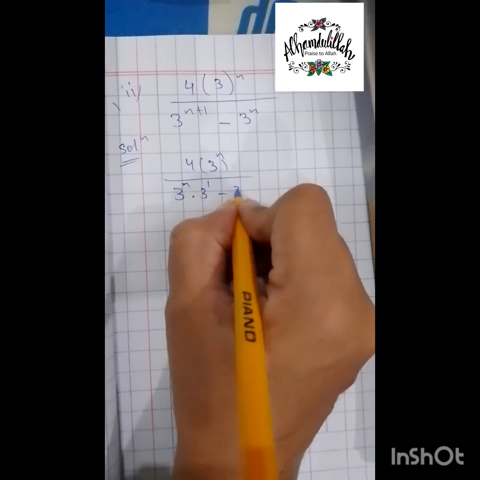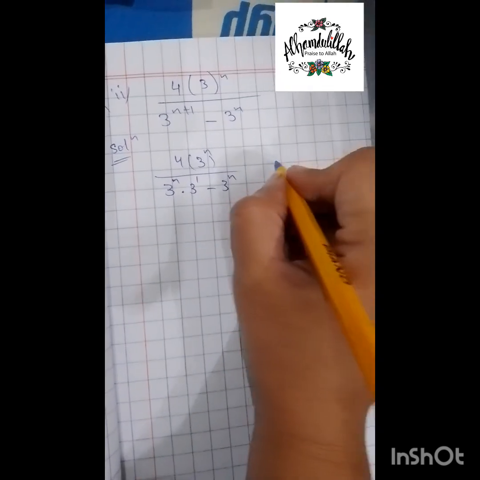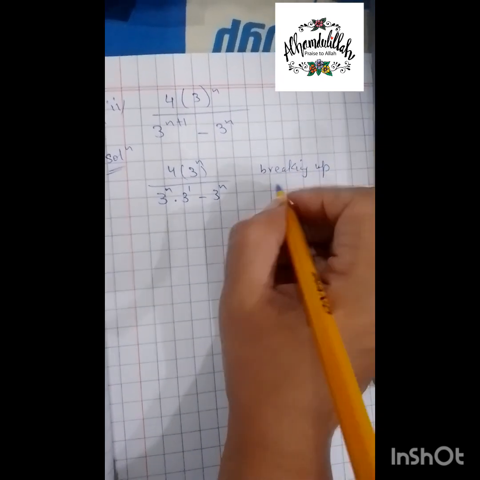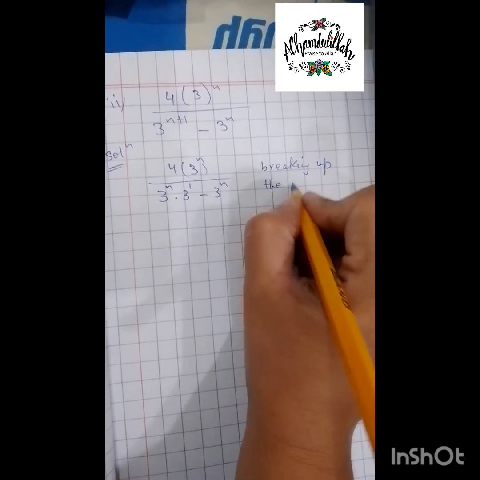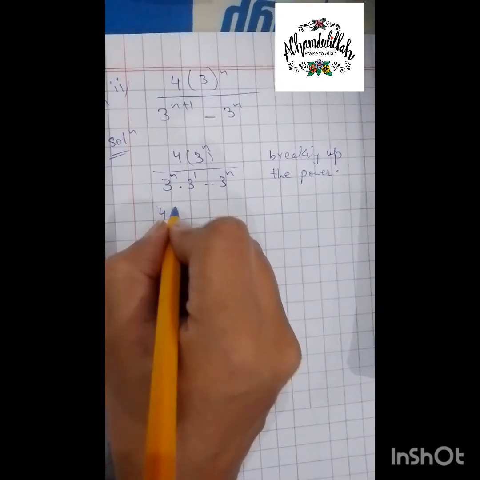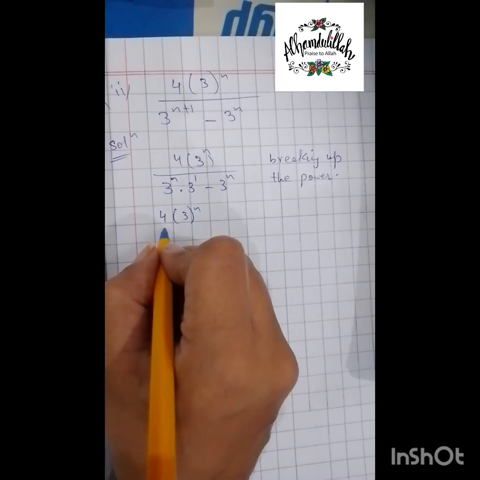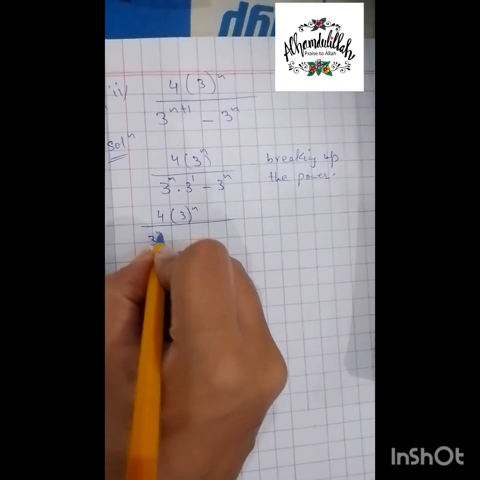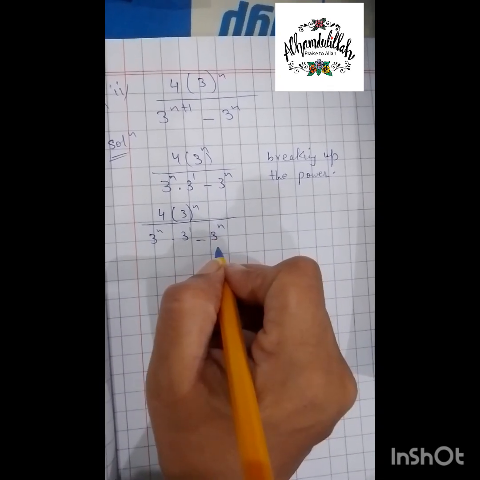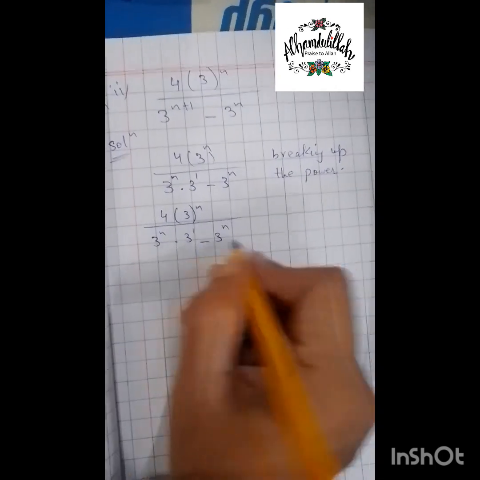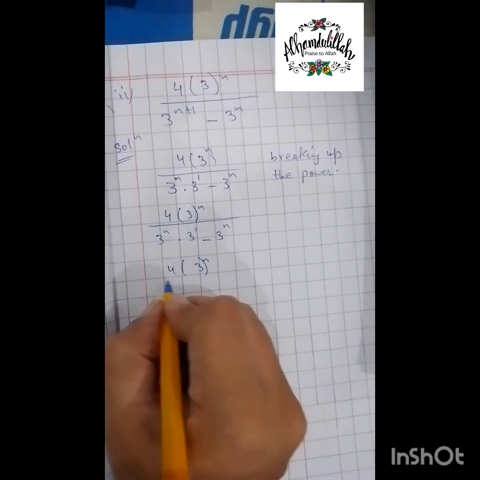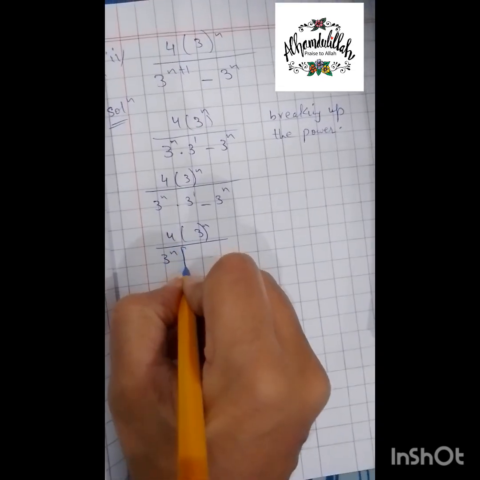Breaking the power with the bases. Cancel off wherever necessary. Now you can see positive 3 raised to the power n and negative 3 raised to the power n being cancelled over here. So we will be left with only 3 raised to the power n.